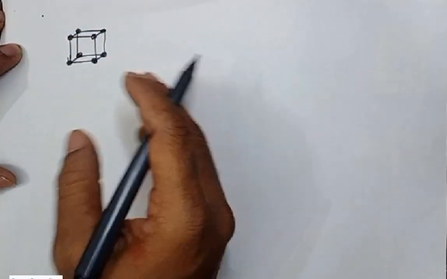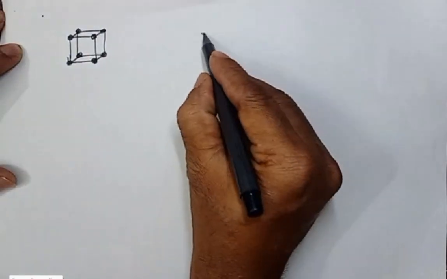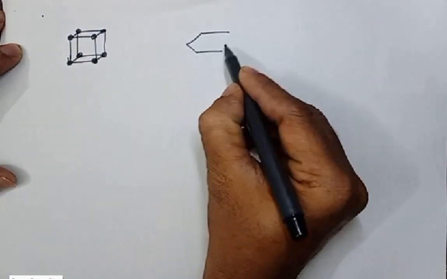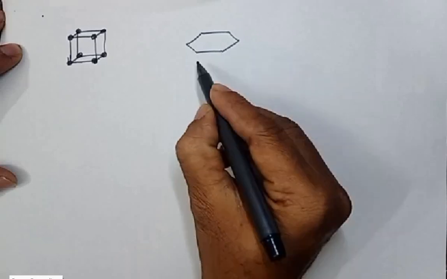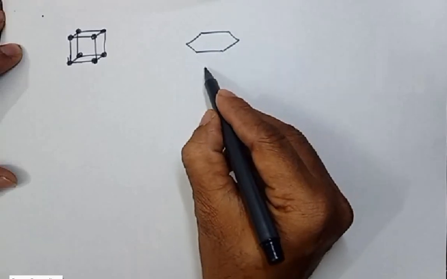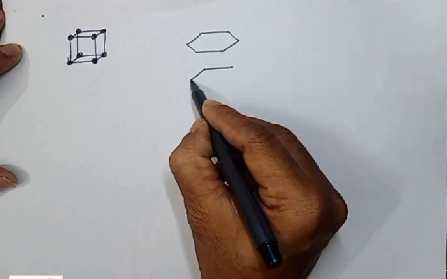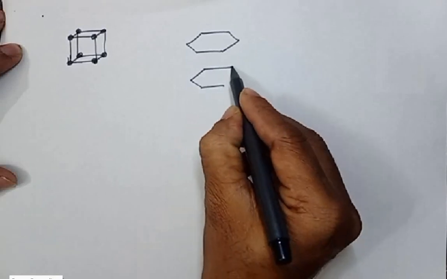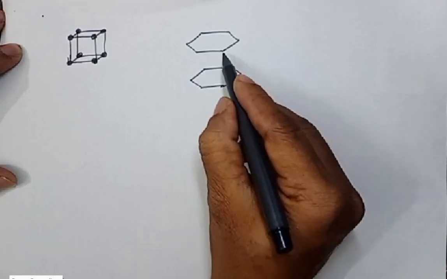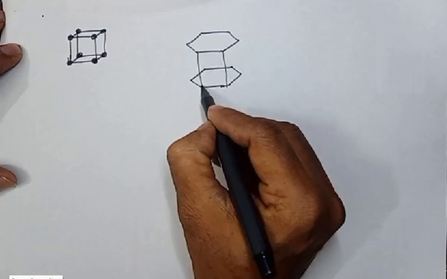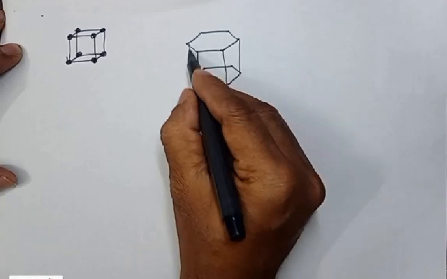In the case of hexagonal unit cell, see, in the case of hexagonal unit cell, this is very important. Observe carefully. I'm just drawing a hexagon here.